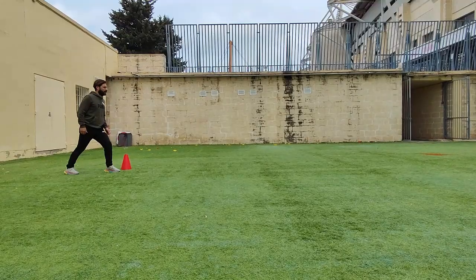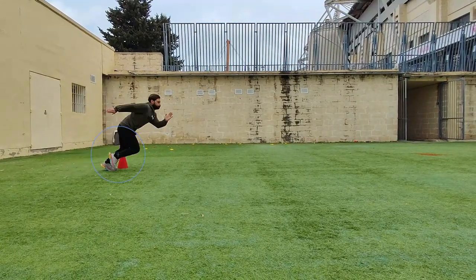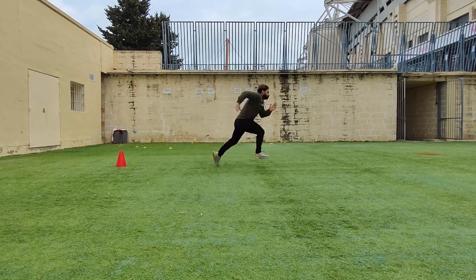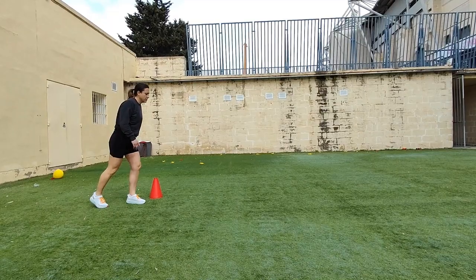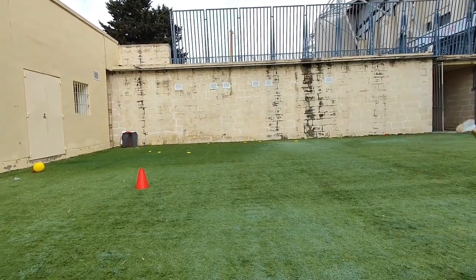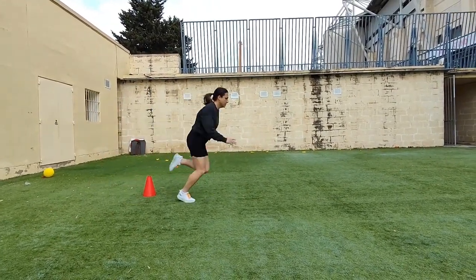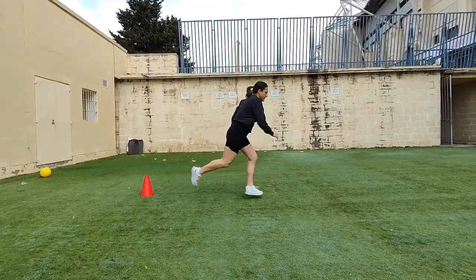Going back into assessing his acceleration, one can note a more piston-like action and a lower leg swing compared to the first acceleration, which shows an improvement in the acceleration technique of the athlete. Looking at the next athlete, we can notice a capacity issue which involves a lack of force production in her acceleration. Let's listen to her feet.